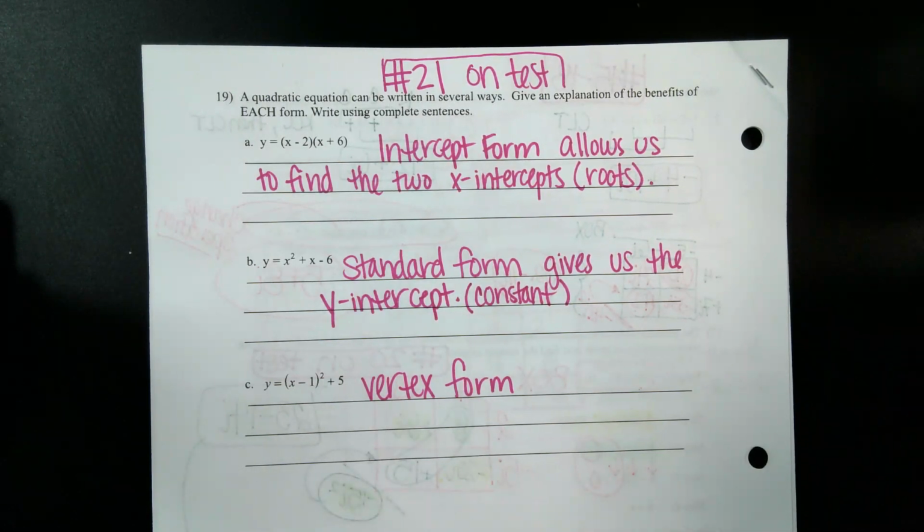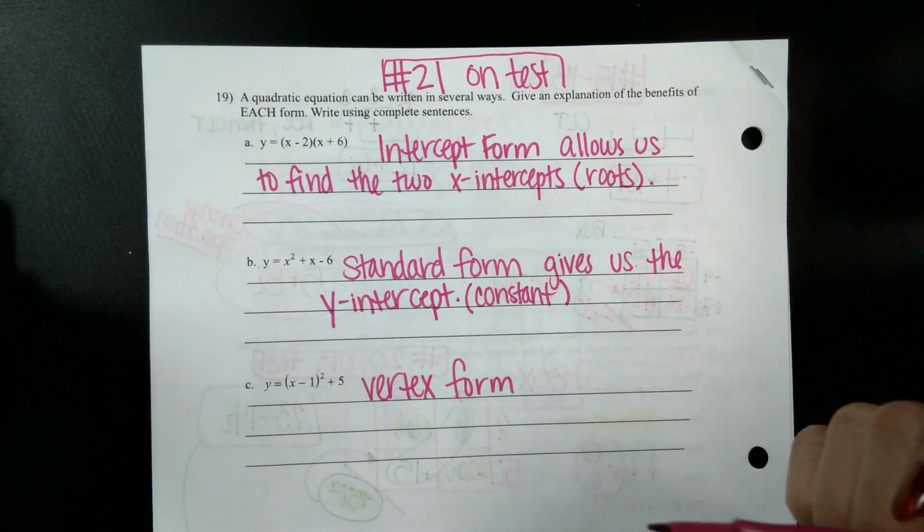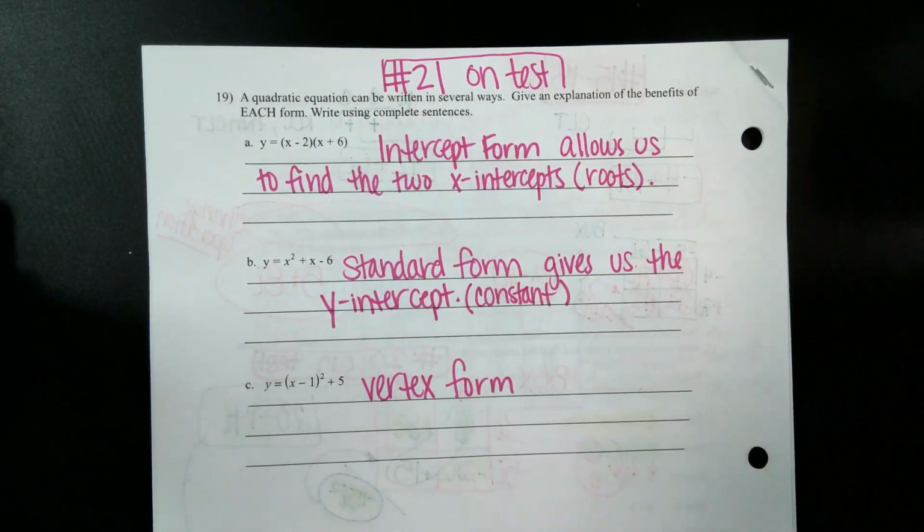You can pretty much guarantee that you're going to be writing the same stuff tomorrow because they're going to give you one in intercept form, one in standard, one in vertex. So it's basically the same stuff. She has to go to work and make sure.